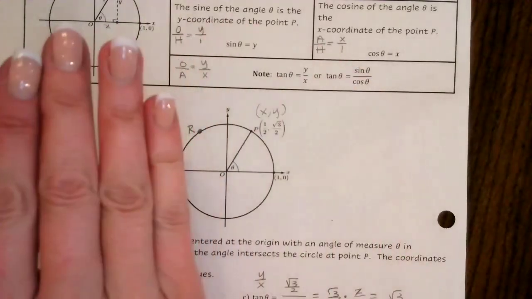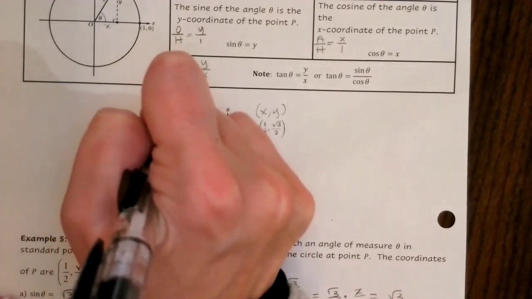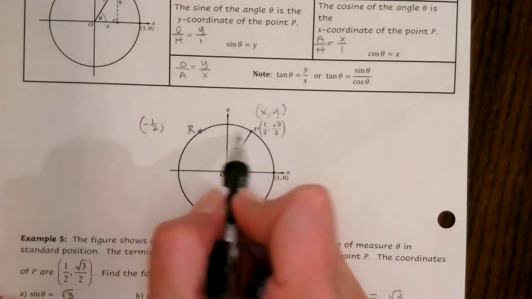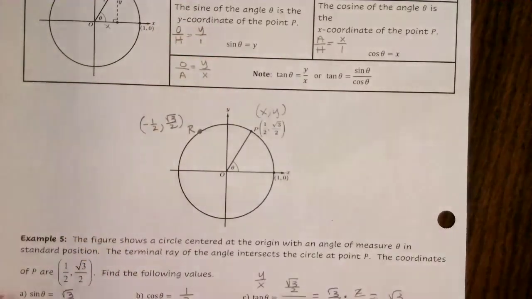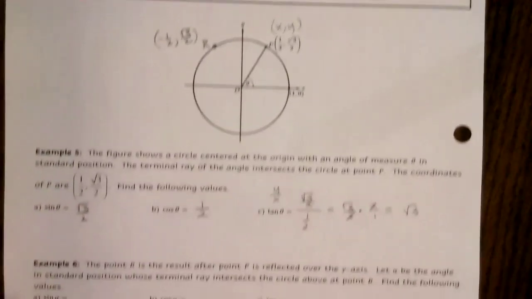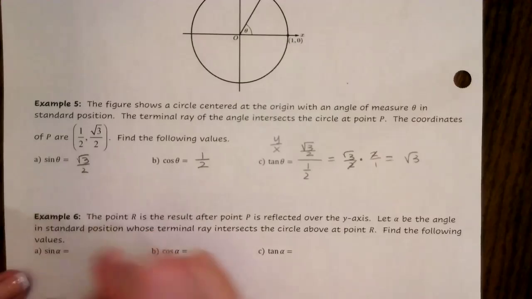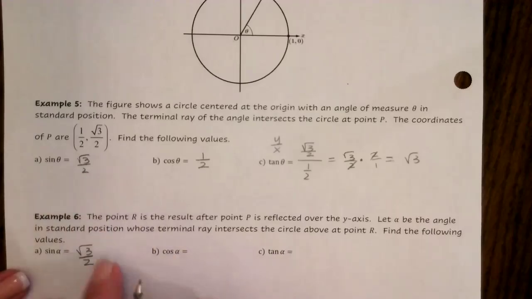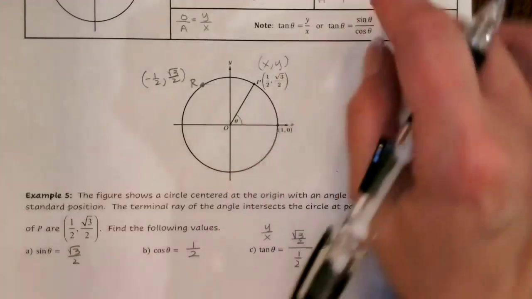If we reflected it across that y-axis, then our x value became negative. So we get negative 1/2. Now the y values are exactly the same because they're still on this horizontal line here. So this would be the square root of 3 over 2. Now that we have our point, we can easily go ahead and do our sine of alpha, our cosine, and our tangent. My y value is the square root of 3 over 2. It is the same as this one since they both had the same exact y values.